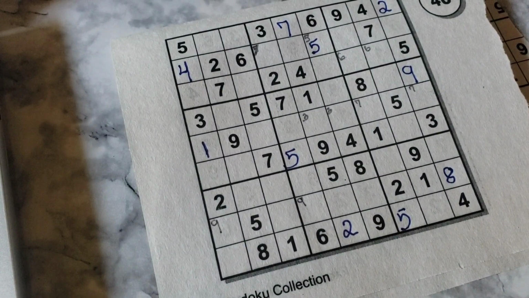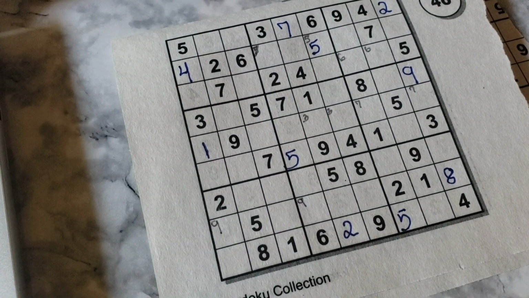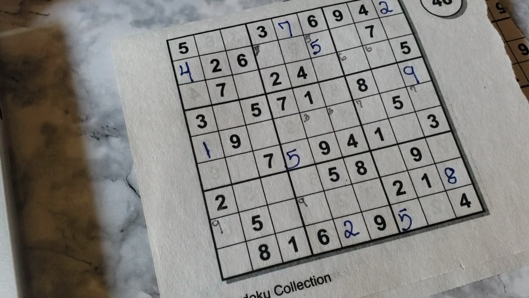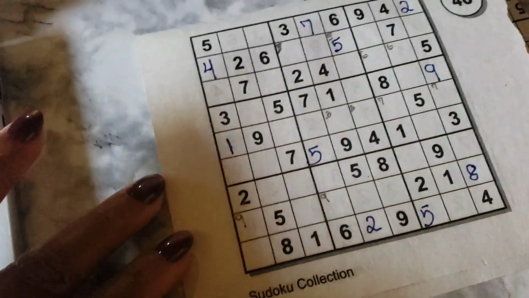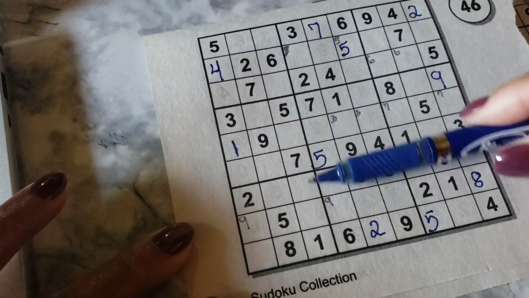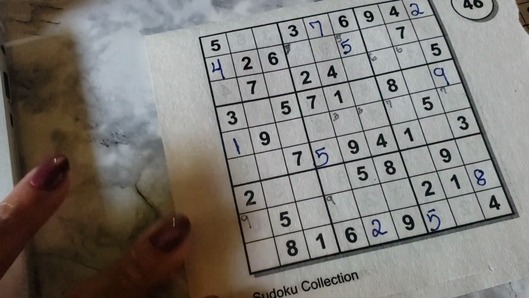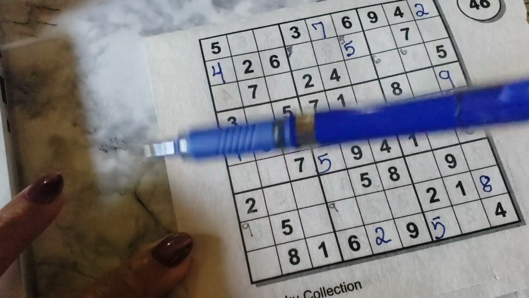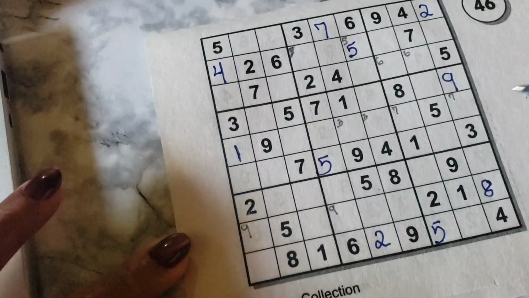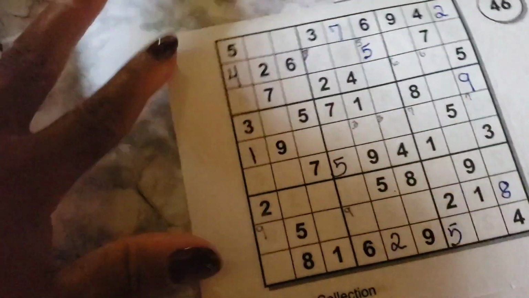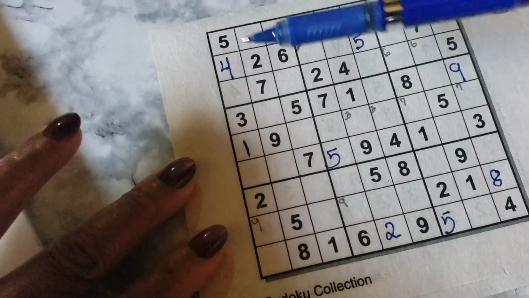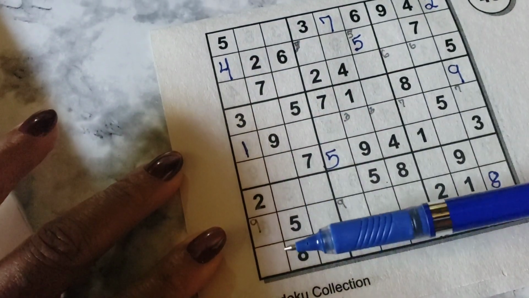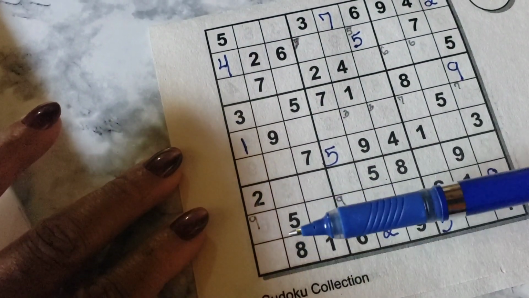Okay, so 9, 5, 2, 1, 8, and 4 and 6 are single. So we've gone down this way. Now I'm going to go this way doing the same process. So we see, going vertically.